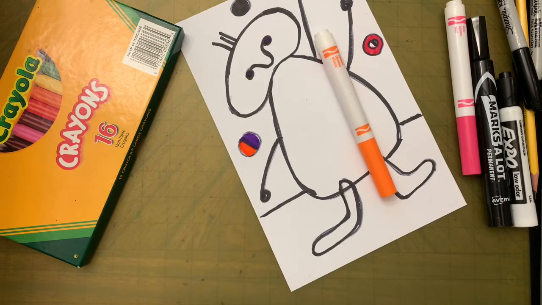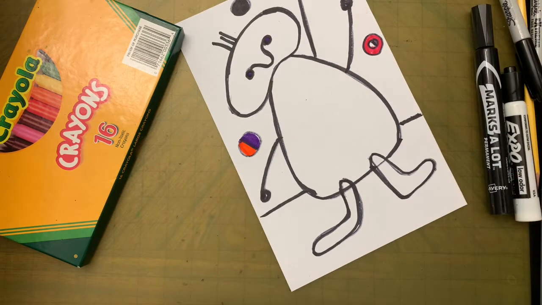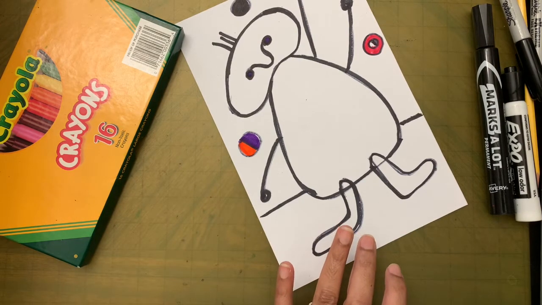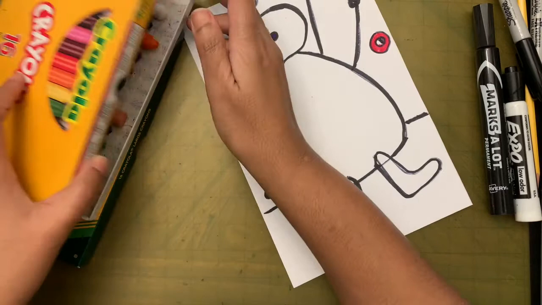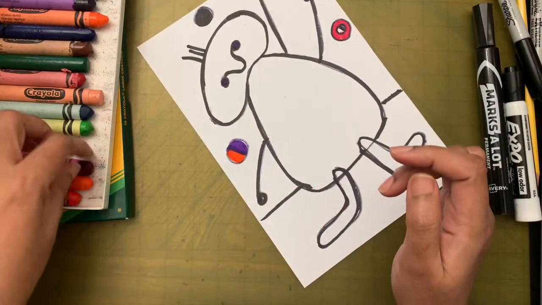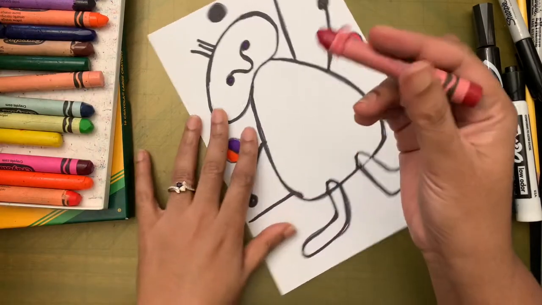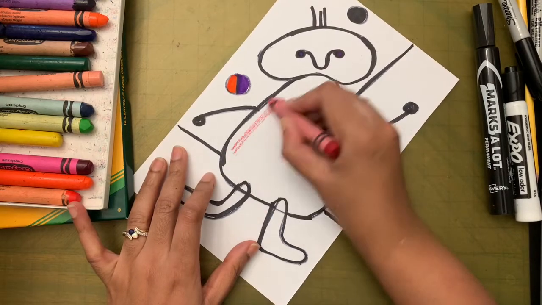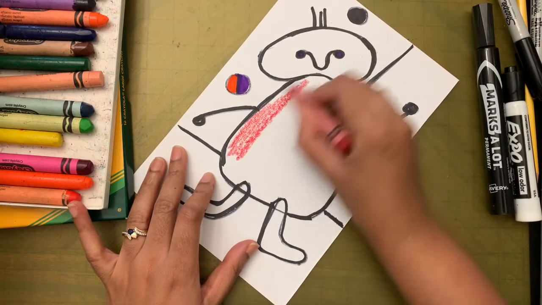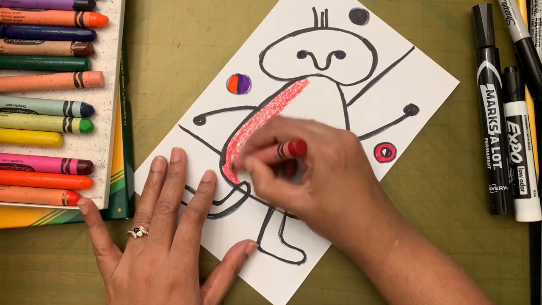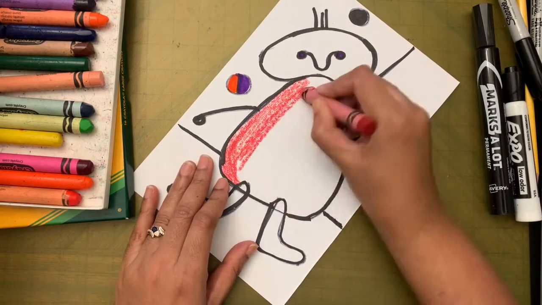I don't have any more small sections, so I'm going to color the rest of my art with crayons. So I'm going to put this away. Take this set. I'm just imitating his art. One of the pictures that I'm looking at has a red body, so I'm just putting red. I'm trying to color it nicely so that you don't see much white showing through.